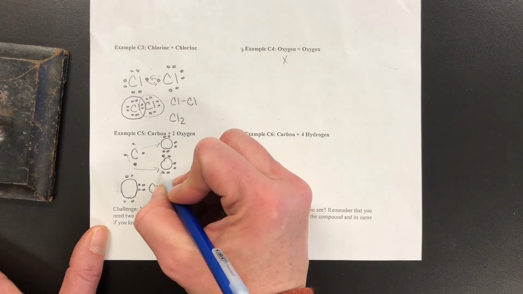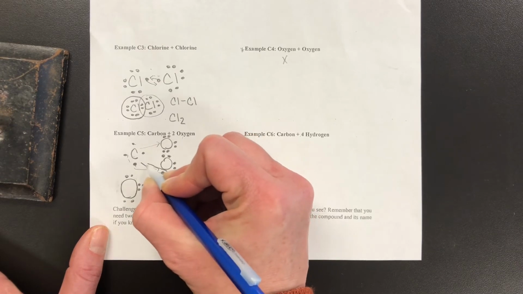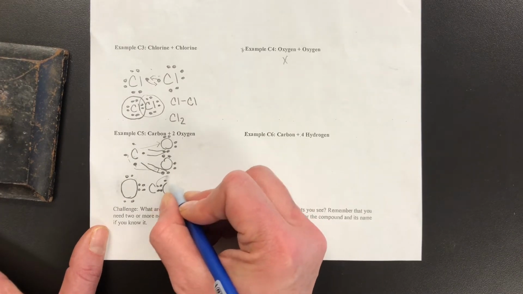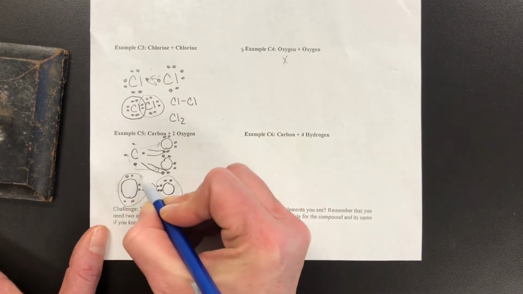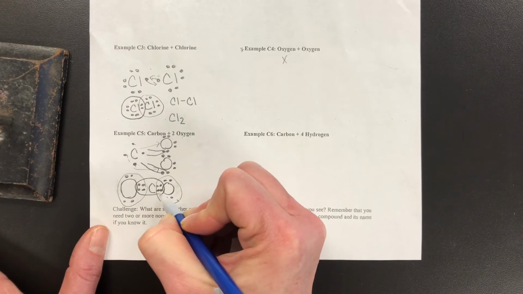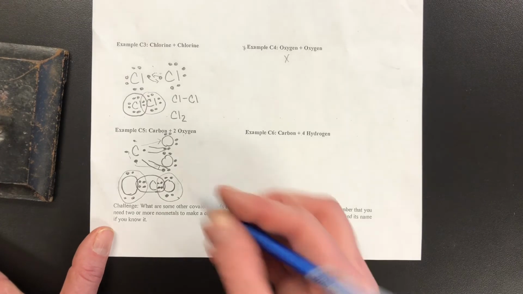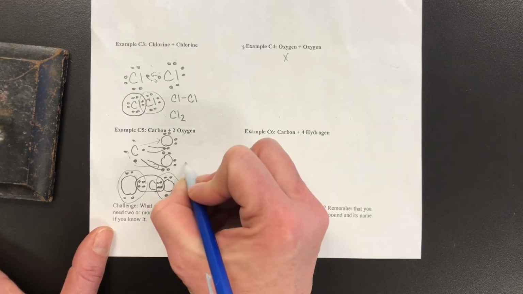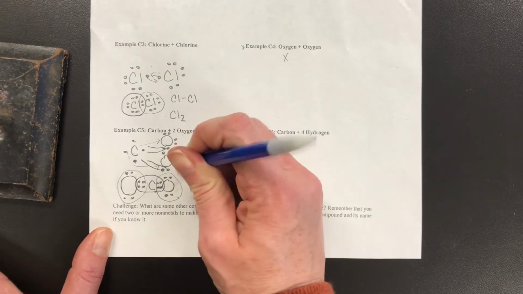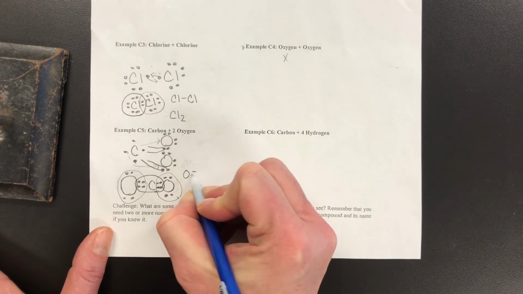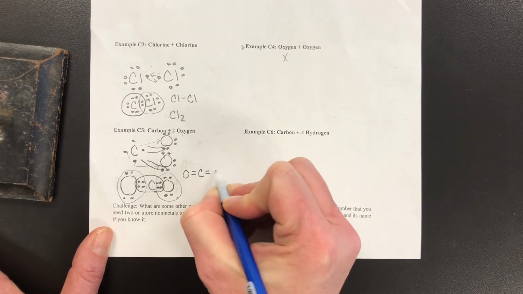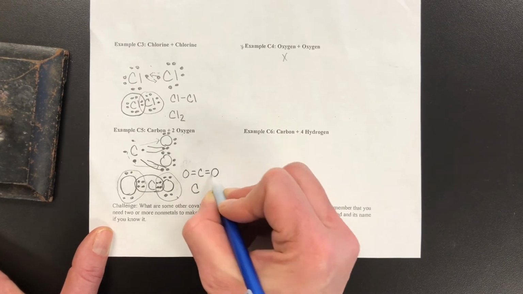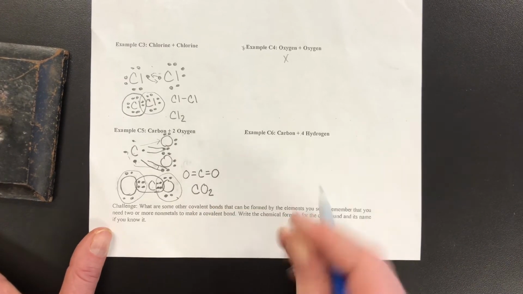So oxygen's going to have to share some with carbon. Okay, so oxygen shares 2 with carbon. This one shares 2, and this one's going to share 2. And so this oxygen has 8 in its outer shell. This oxygen has 8, and this carbon has 8. So now they're all happy. We're sharing 2 pairs of electrons between each of these atoms. So we can write it like this. We have an oxygen, it's sharing 2 pairs with carbon, which is sharing 2 pairs with another oxygen. So we would write that like this, or we can write our carbon, and we have 2 oxygens, CO2. So that's how we'd write that.